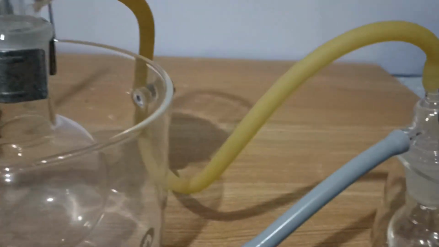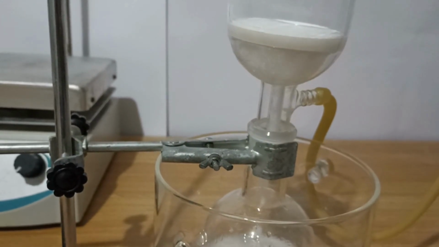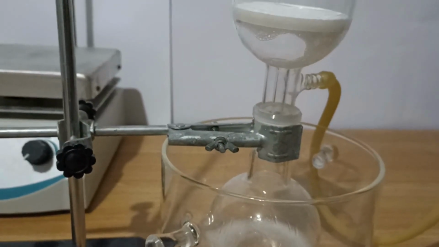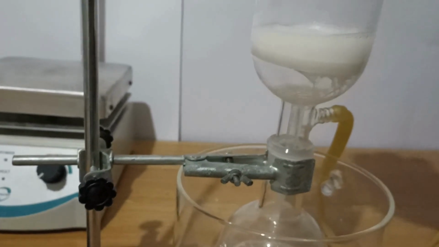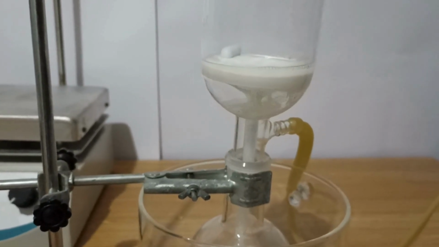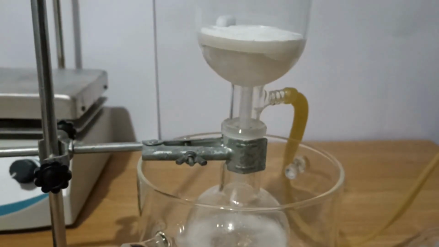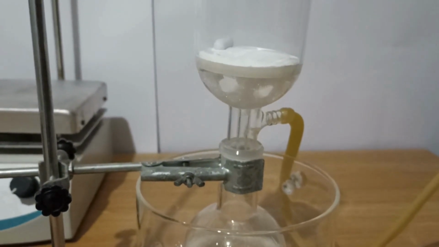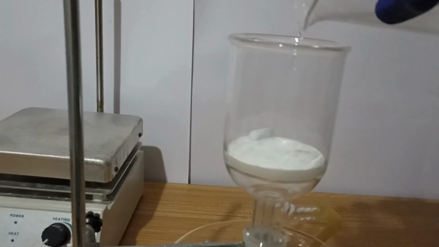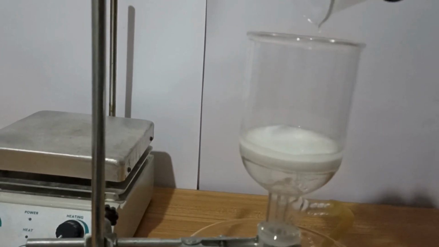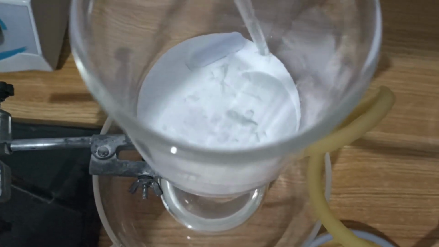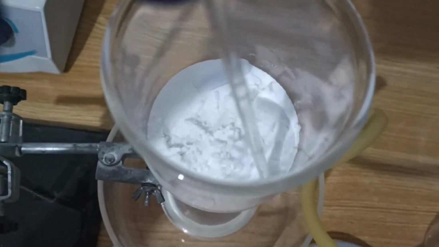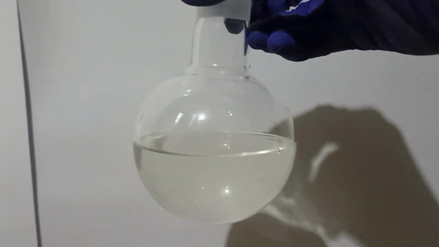I set up the vacuum filtration apparatus and started filtrating the mixture. I washed the beaker with 10 more milliliters of methanol. As you can see, here is the vehicle present in the tablets. After filtration, I got this clear liquid.